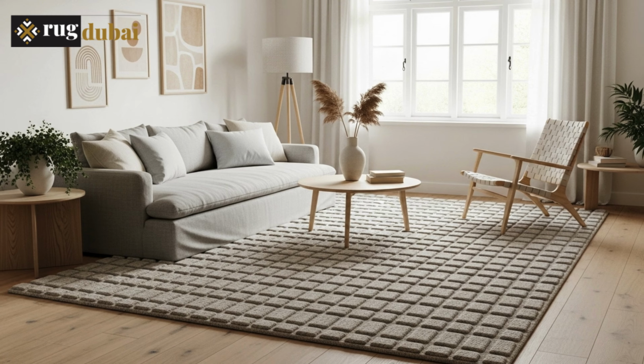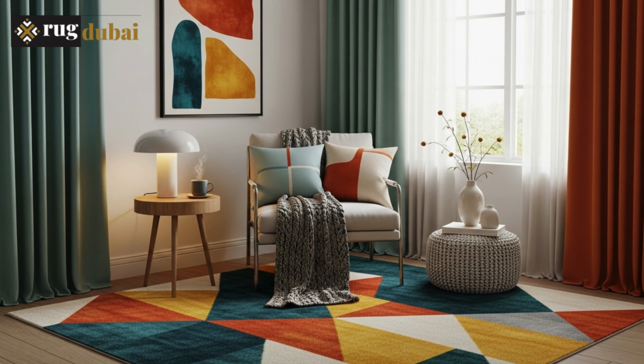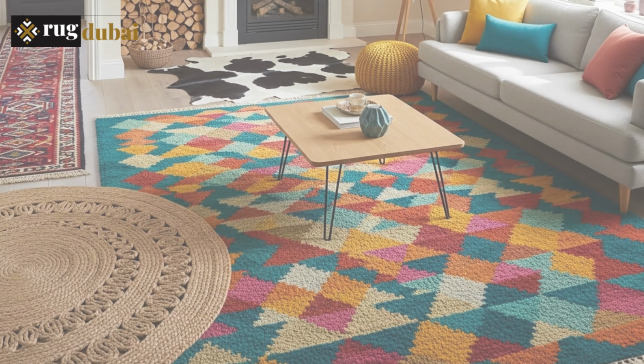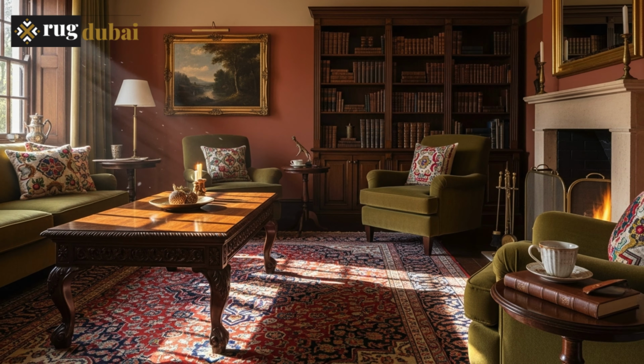A rug with warm browns and creams? Think earth tones, wood accents, and natural textures. Something bright and graphic? Lean into vibrant tones and modern shapes.